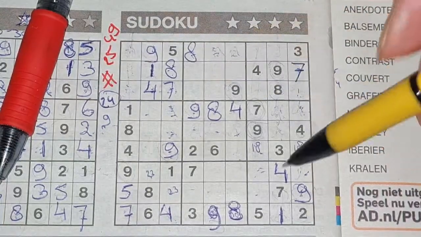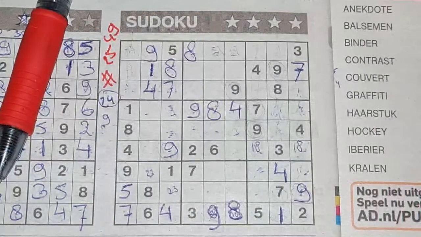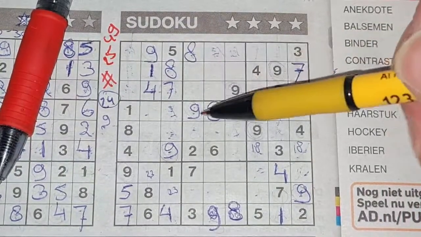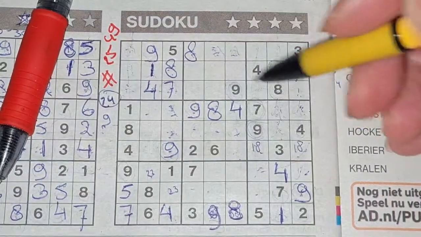Let me think. Let me think. 2, 3, 6. 6 should be there.